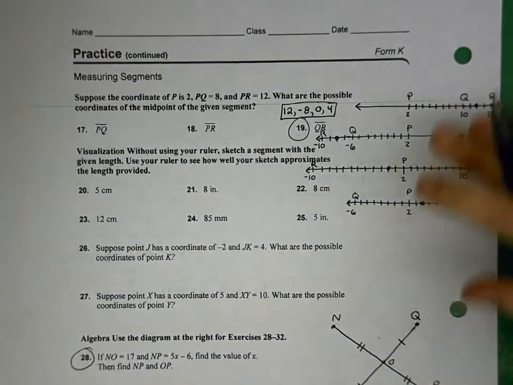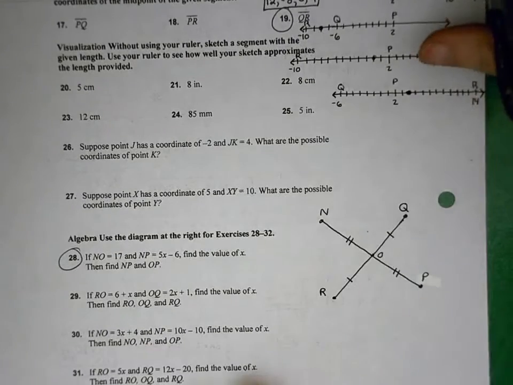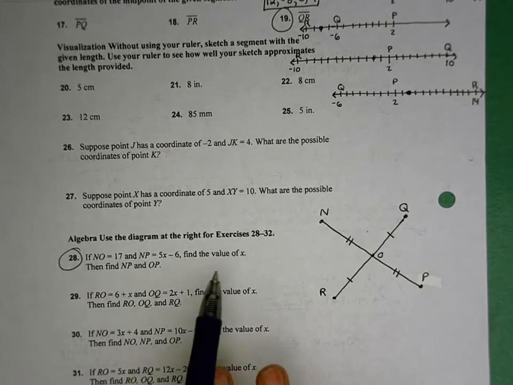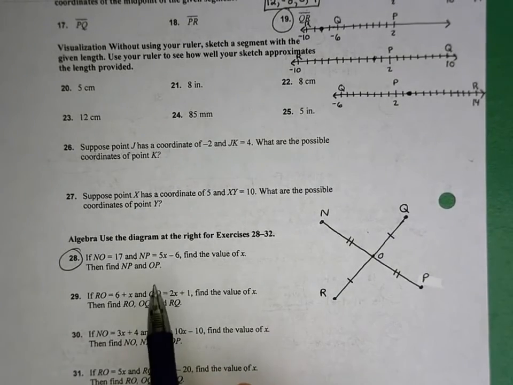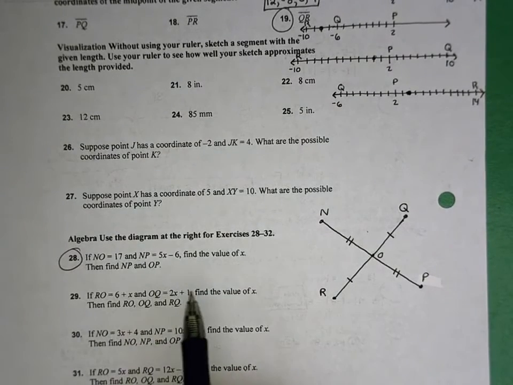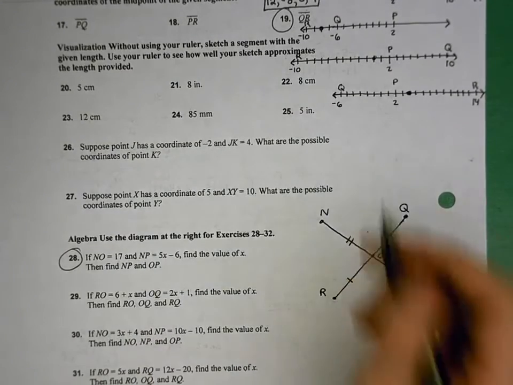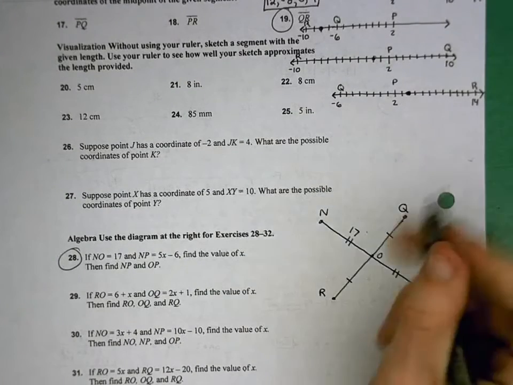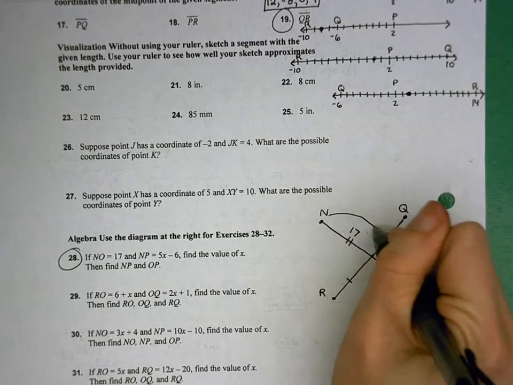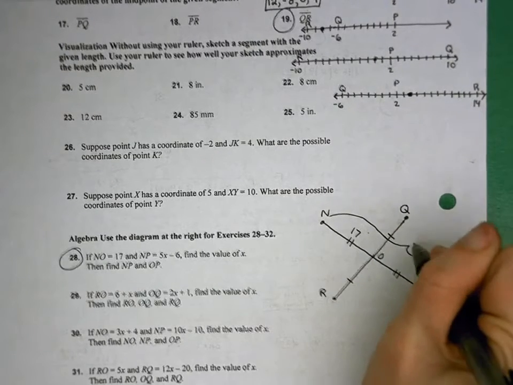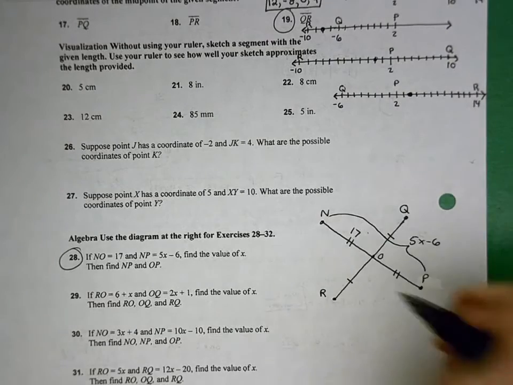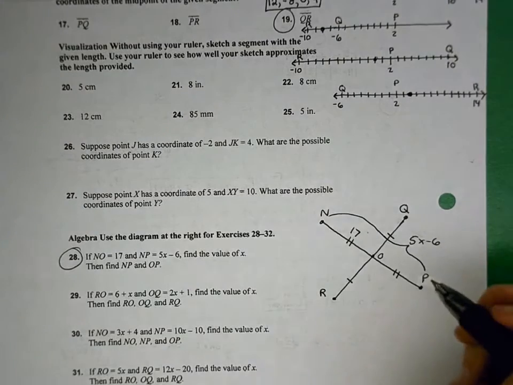Okay, last one, we're on number 28 here. Number 28 says if NO equals 17 and NP equals 5x minus 6, find the value of x, then find NP and OP. Okay, so if NO is 17 and NP, which is this total distance here, is 5x minus 6, find the value of x, then find NP and OP.